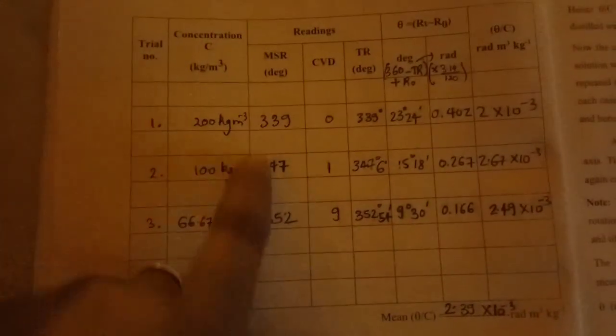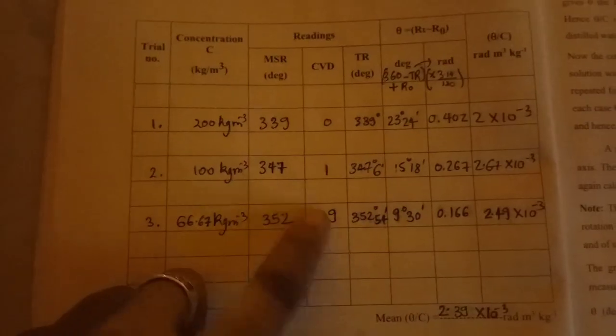To find this, because the main scale readings will all be going behind the 0 scale, you have to convert it into a comparable value for R0, which was 2 degrees 24 seconds for me. Again, it will be different for everyone, but in such a case you have to subtract the total reading from 360 and then add it to R0, so that you can find the value of R1 minus R0, which is theta.